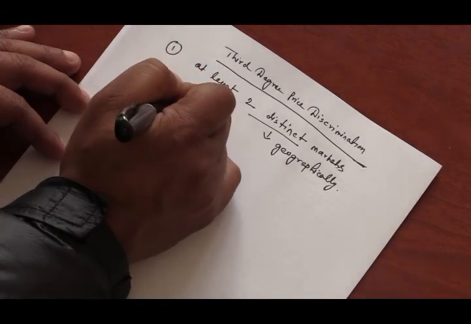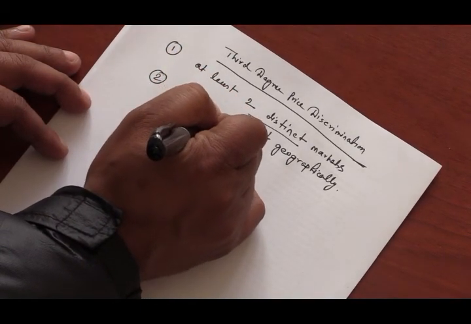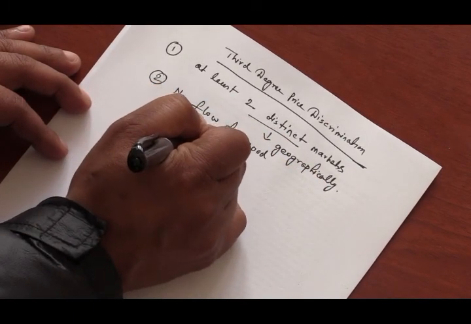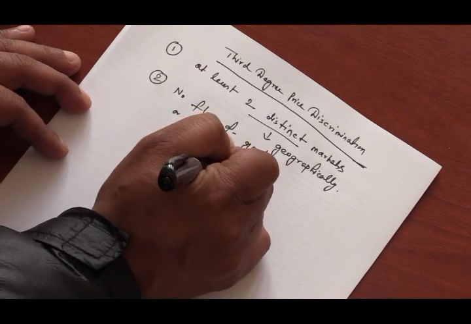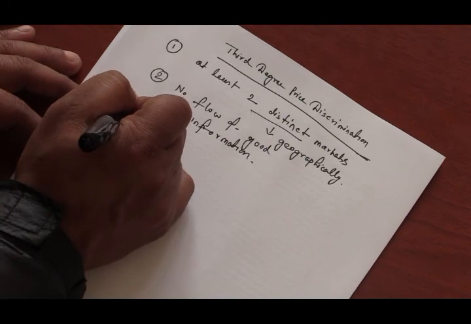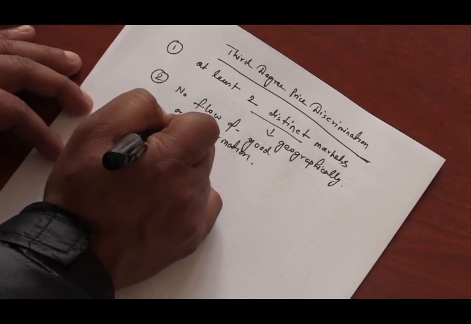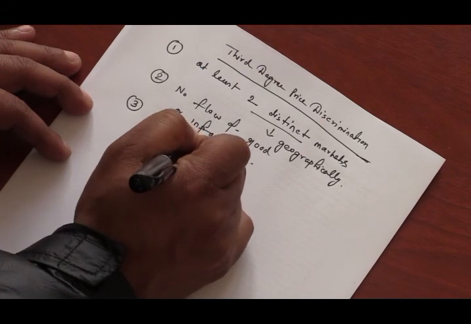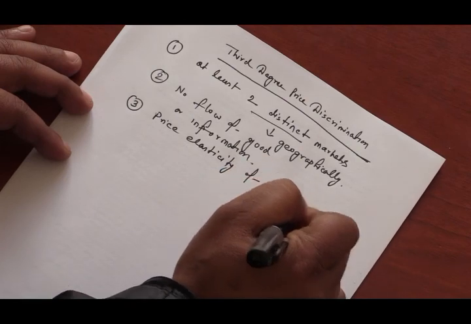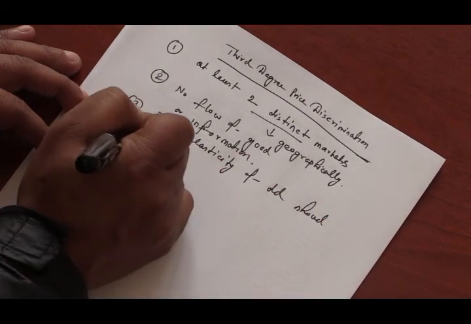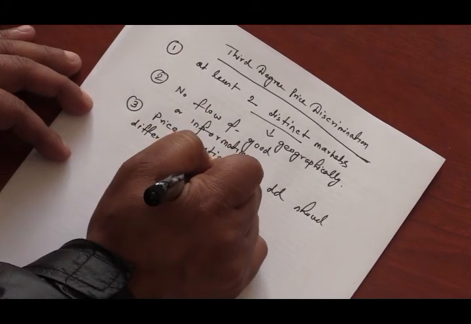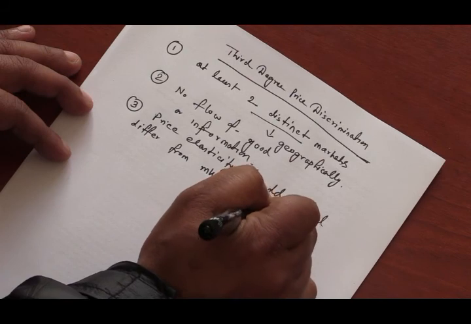Number two, there should be no flow of good or information between these two markets. Number three, very crucial point, that the price elasticity of demand should differ from market to market.